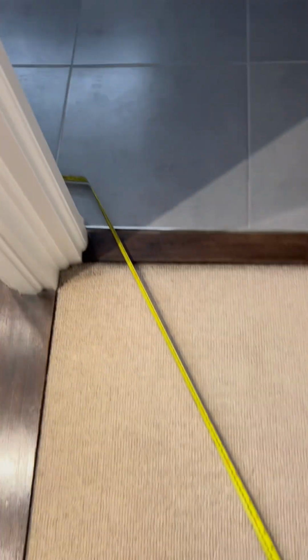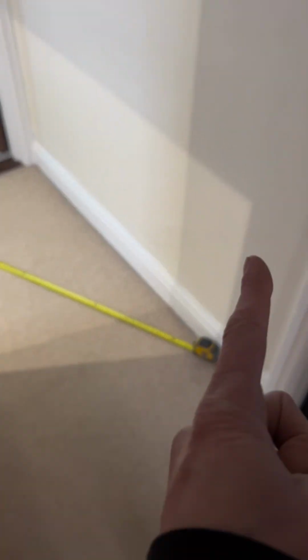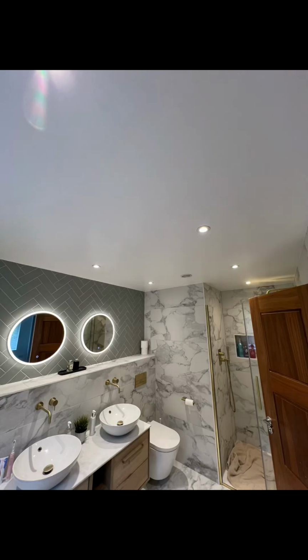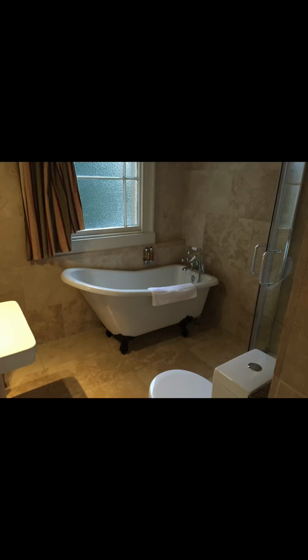For twin sockets, you need to be at least 2.5 metres away from the edge of that zone or the edge of the bath tray. You wouldn't want to exactly cut it this fine, but here's an example of how far away it should be from that tray. But you know what, if you've got a massive bathroom and technically it's 2.5 metres away from the tray, arguably you could have a socket in there.